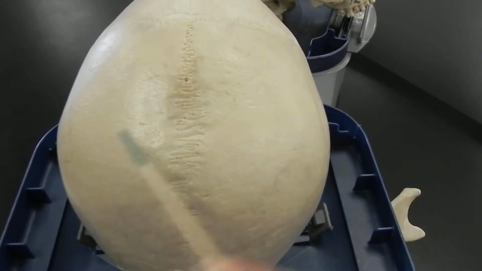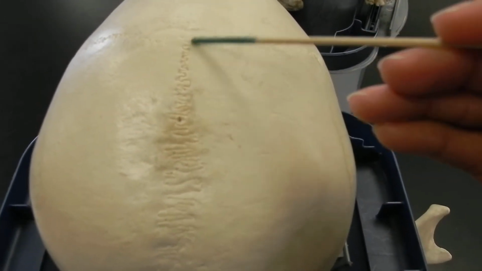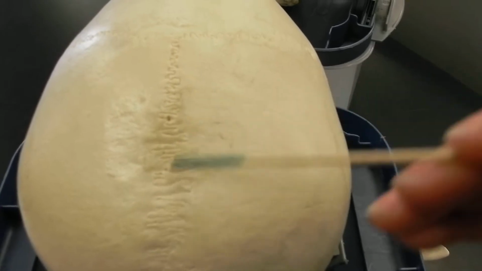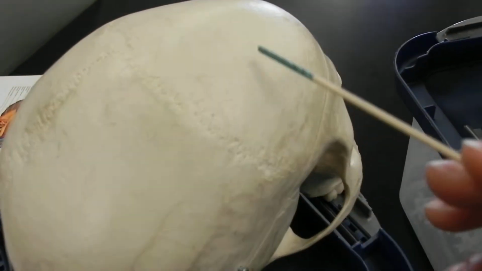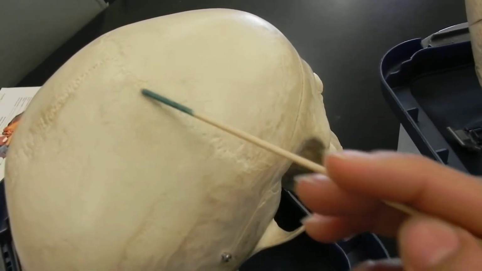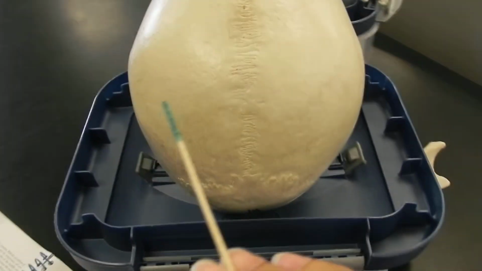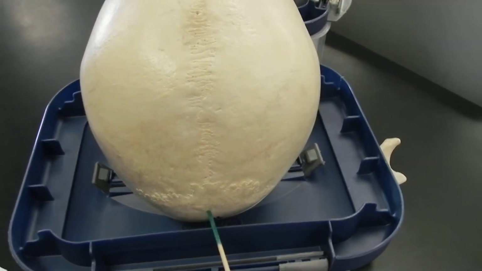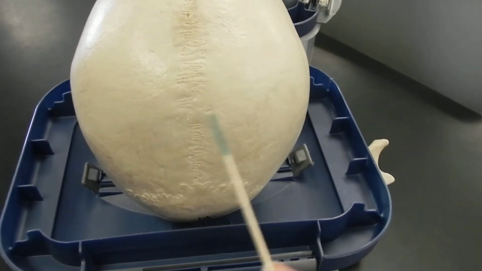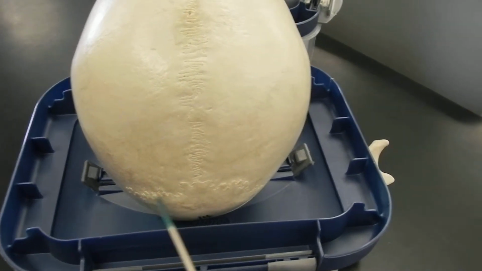Now, between the bones, you notice that there is this little squiggly line. That is called a suture. And so this suture that divides the parietal bones is called the sagittal suture. The suture that you see right here that separates the parietal bone from the frontal bone, that is the coronal suture. Behind the parietal bones, you have the occipital bone, which is located right here. And the suture that separates the parietal bones from the occipital bone is called the lambdoid suture. So that's a lambdoid suture.